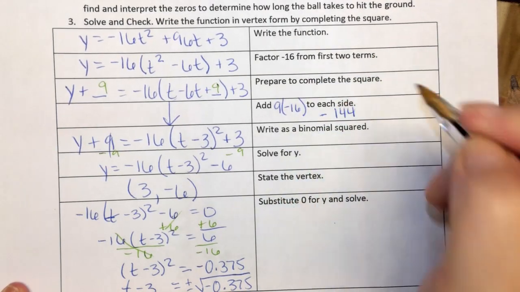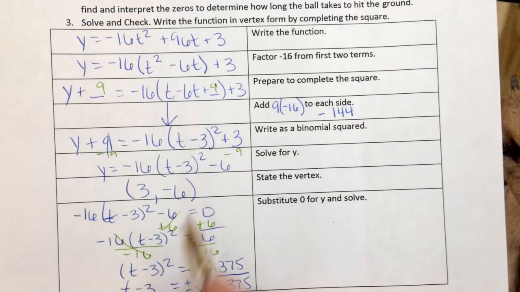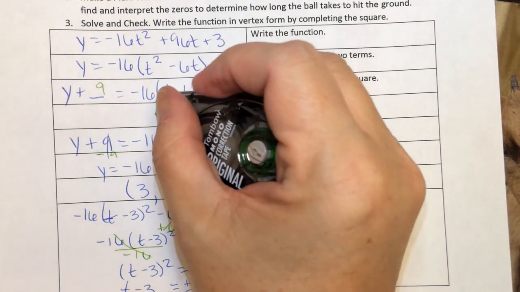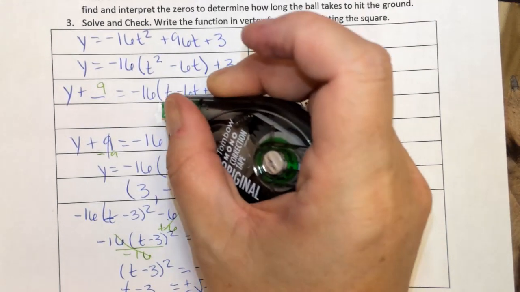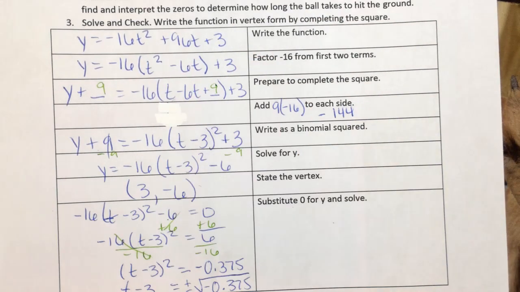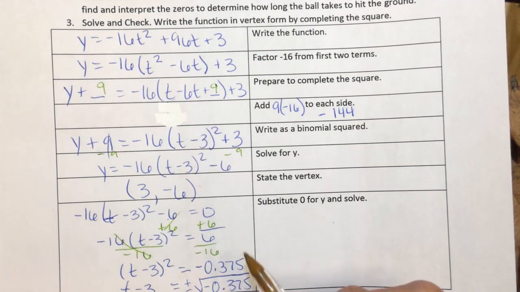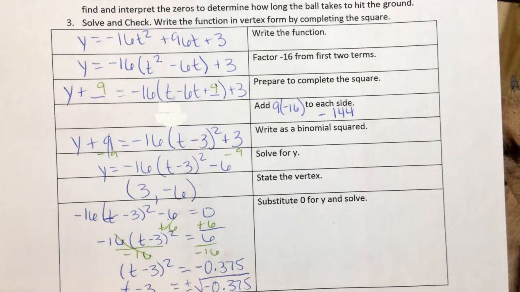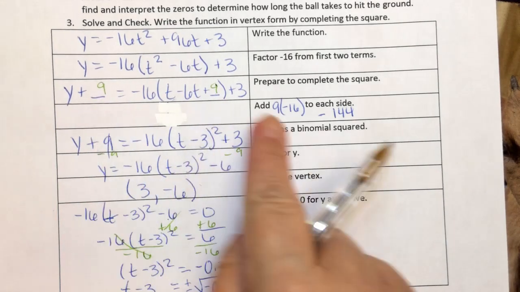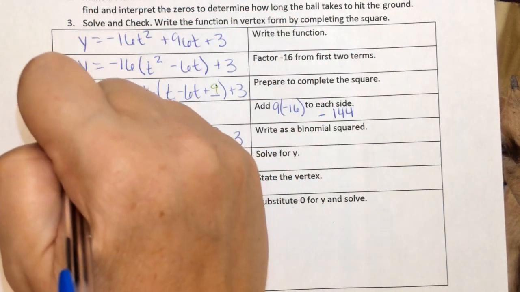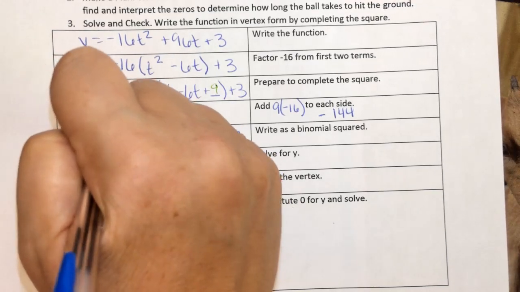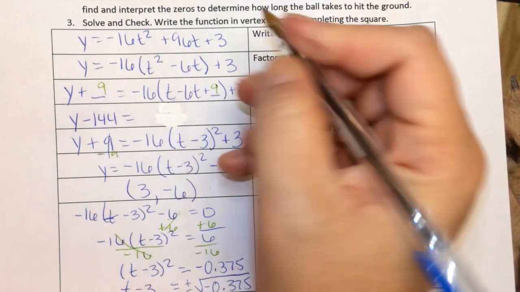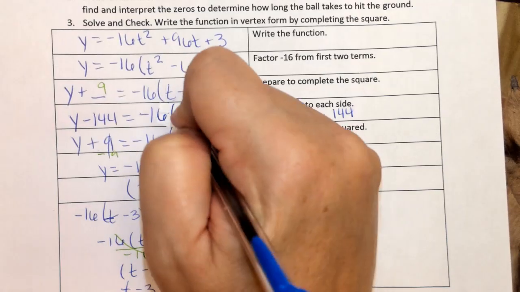But it's negative. I apologize, but I don't want to start this video all the way over. Hopefully you used pencil. If not, get some white out. So even though we added 9, we're multiplying it, so we now have y minus 144 equals, the rest is fine.